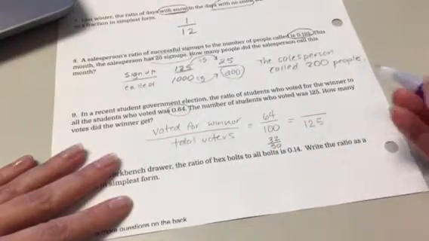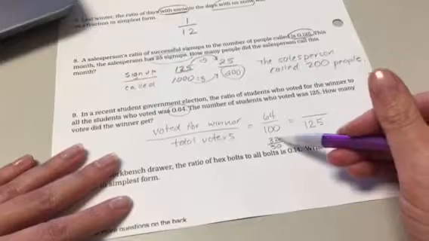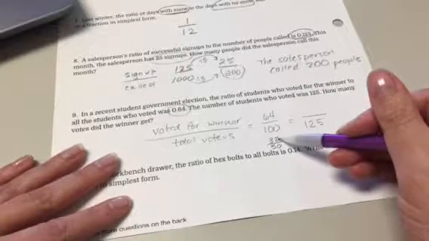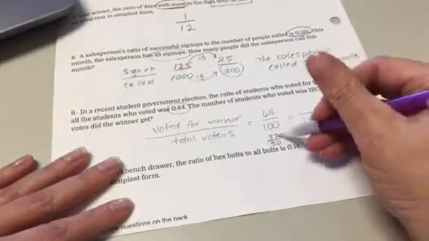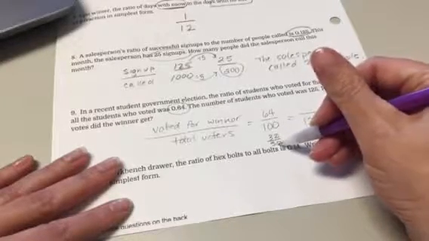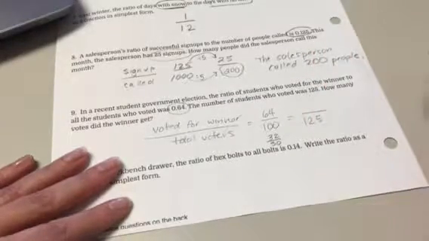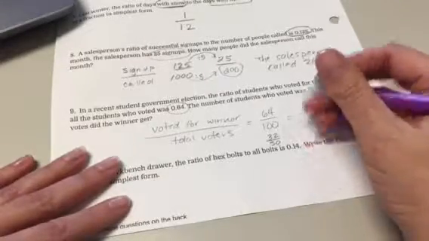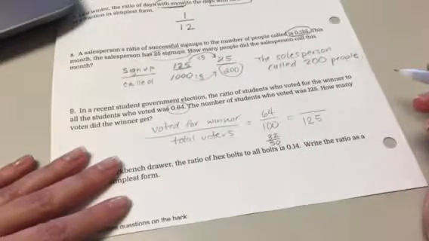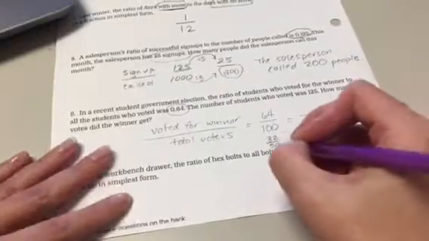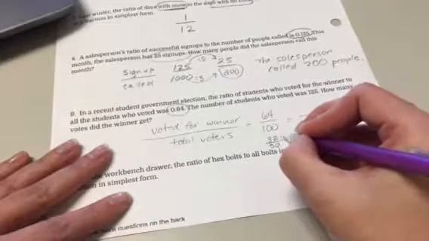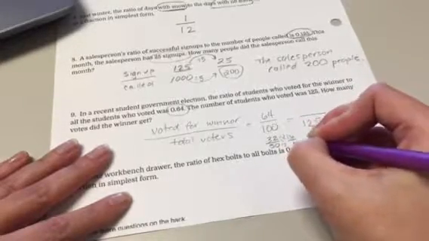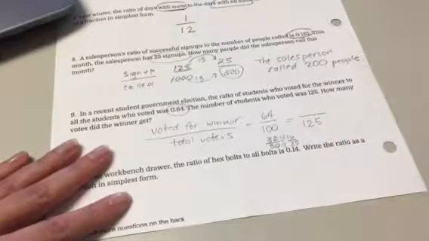Then if I look some more, 4 goes into that, and 8 goes into that, but 4 and 8 don't go into 50. I'm going to divide this one more time because I know they're both even. So if I divide by 2, I'm going to get 16 over 25.